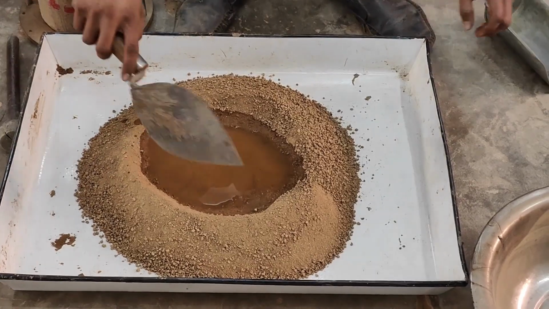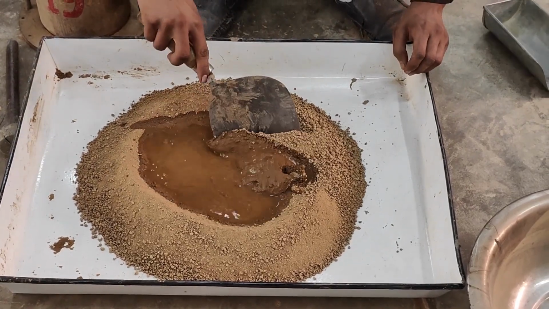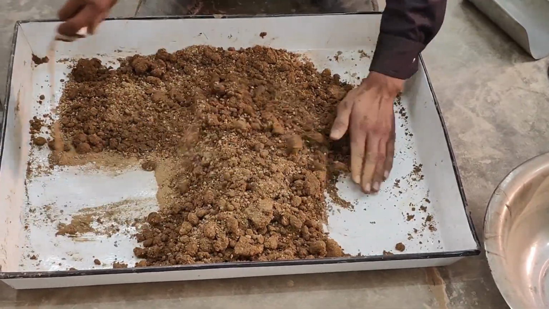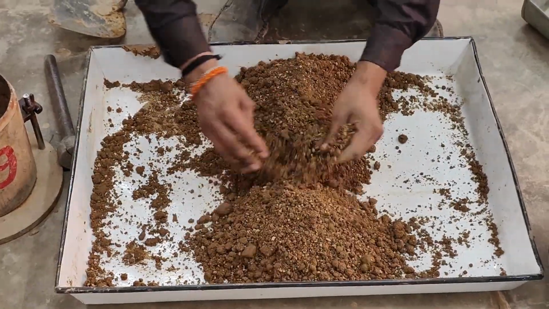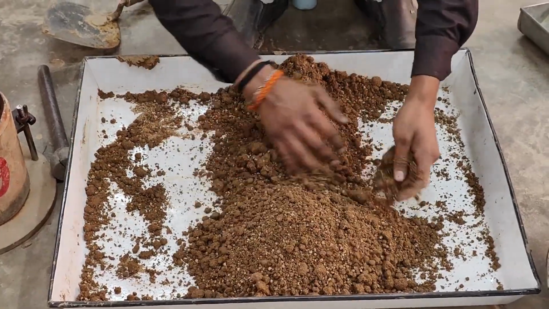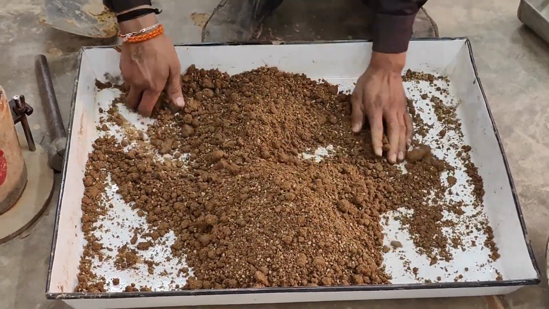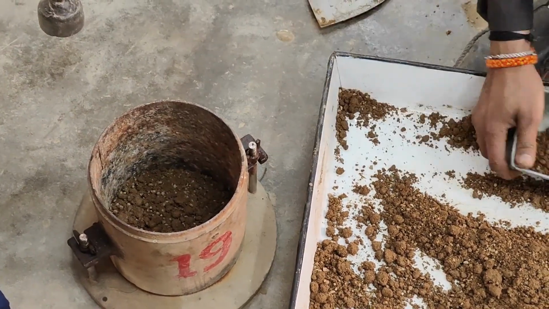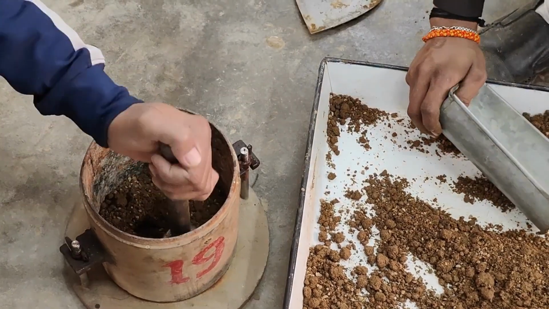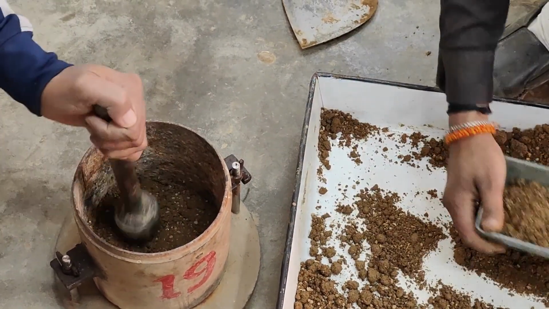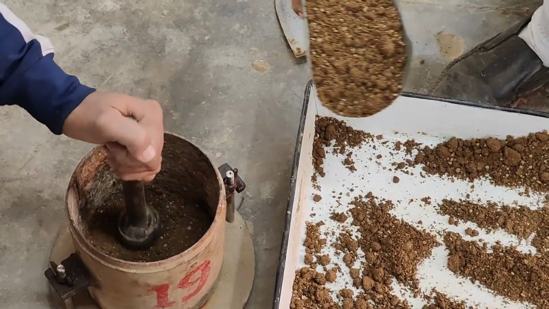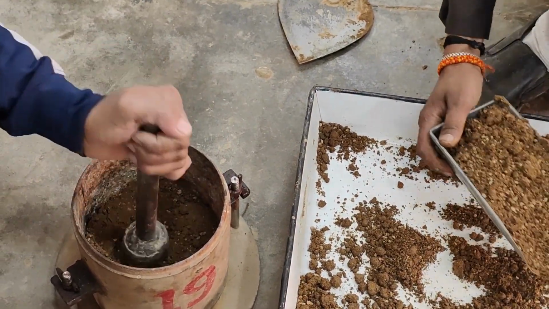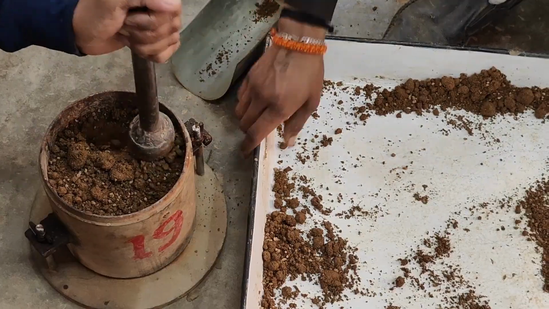compaction test, make it a uniform mix of soil and water, and again you divide this soil into 5 layers, 5 parts, put the first layer and give slight compaction using a hammer here, then put another part of the soil, again make a light compaction here, and finally you place the entire soil into the mold.